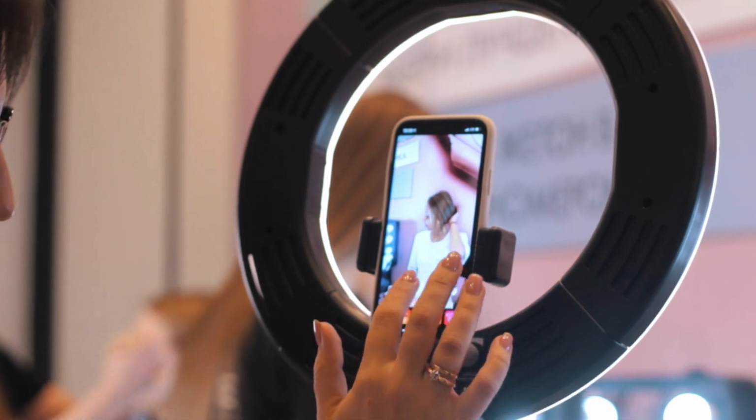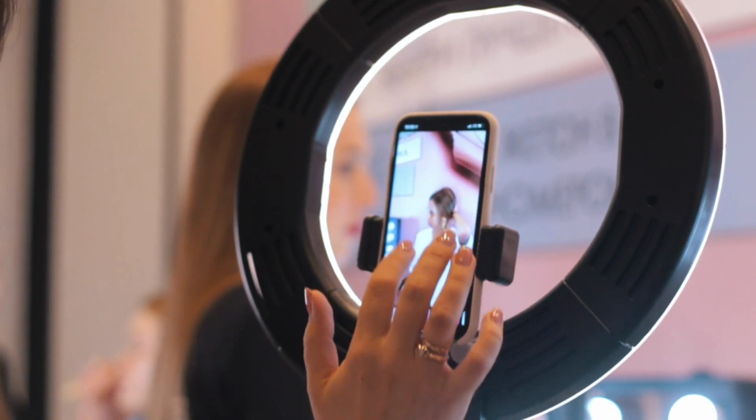Particularly actually effective with smartphones. Ring lights love a smartphone inside them. So you're going to see that, but don't be confused by it. Actually, a ring light will do just fine.